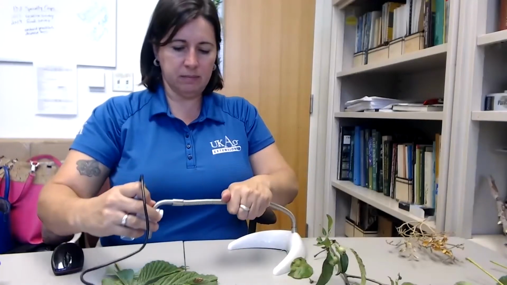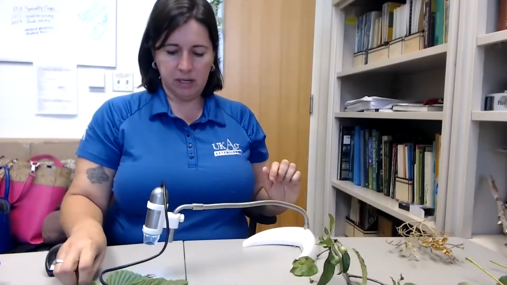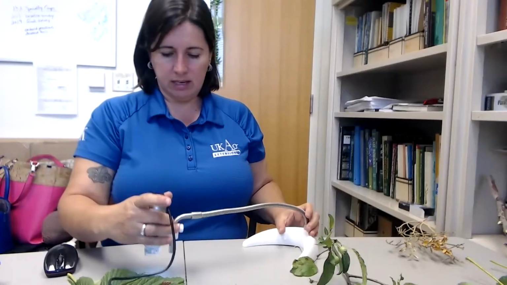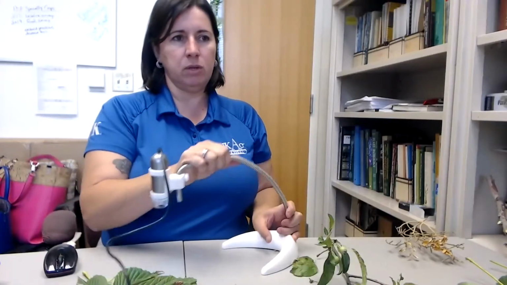If you do want to use it, I'll get my leaf again. So you can definitely do some squeezing. This is really easy to maneuver, and you can get it down low. Okay, so you can use it. It takes some practice. It's not quite as handy as the other one.